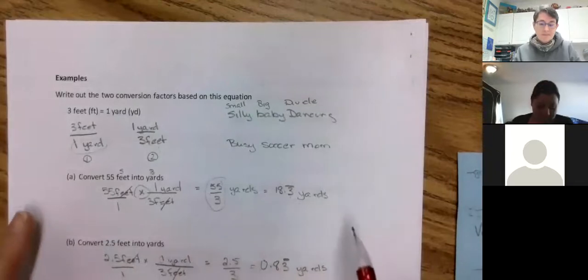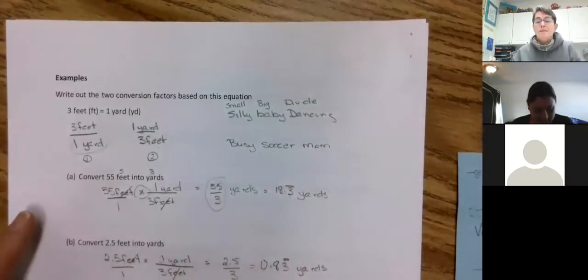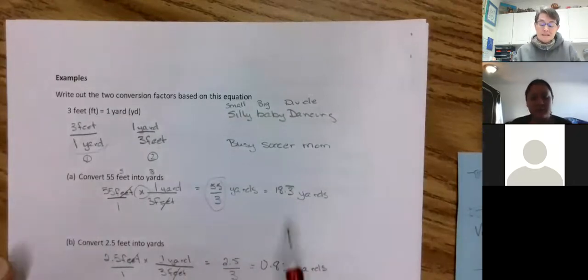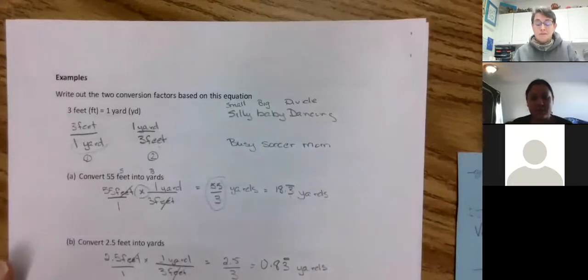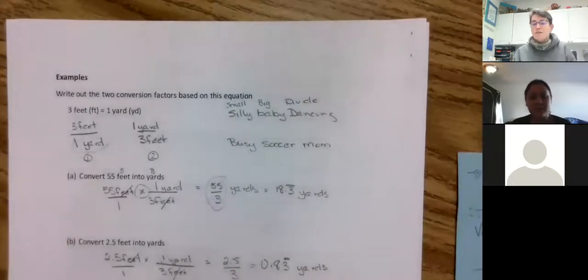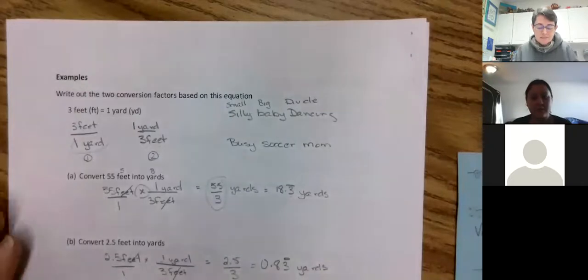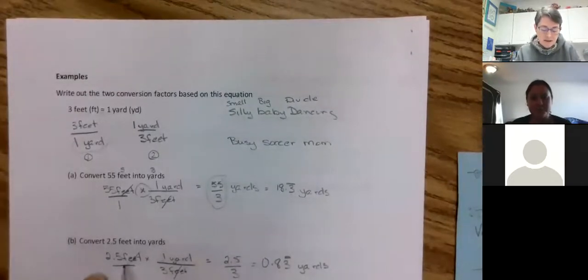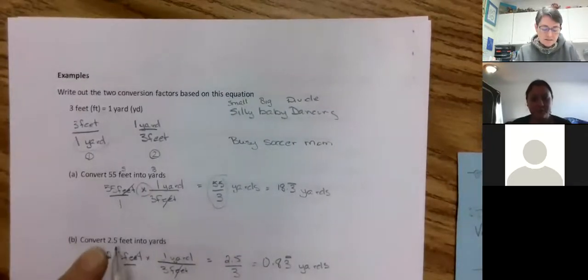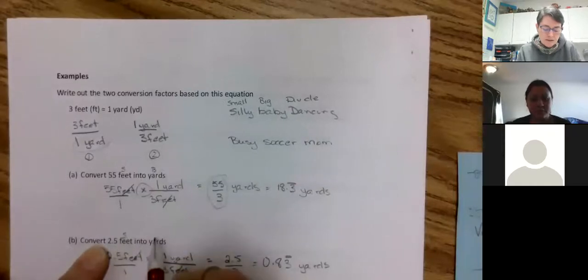Honestly, I've lived 95% of my life not using conversion factors. Not that I use these, but it works too. Because sometimes with the conversion factors, people are just like, no, it's too much. So see here again, feet, which is small, to yards, which is big, we divide.